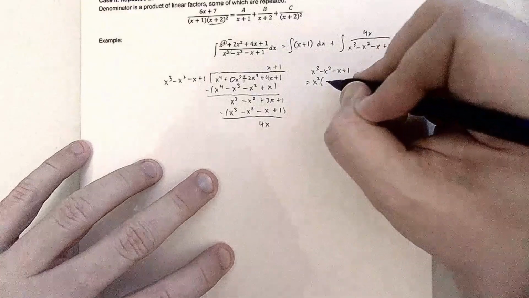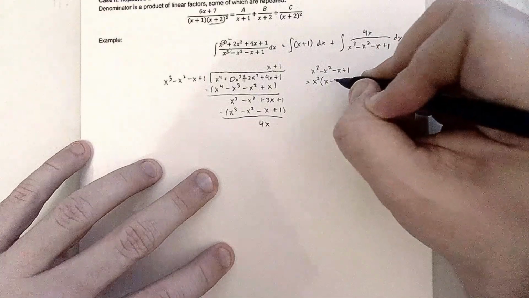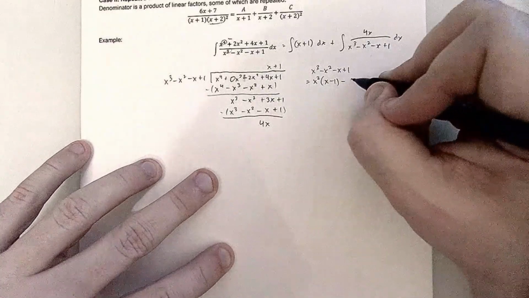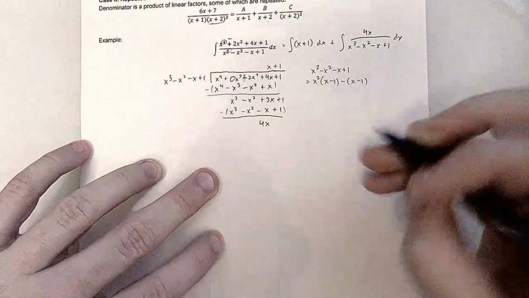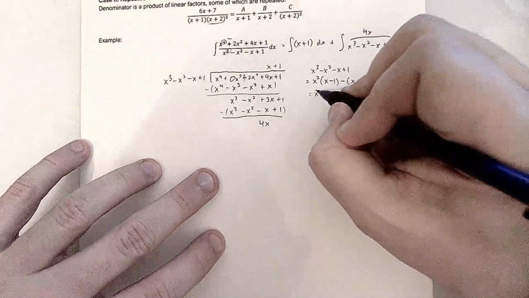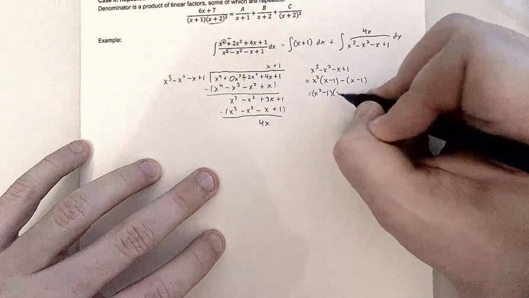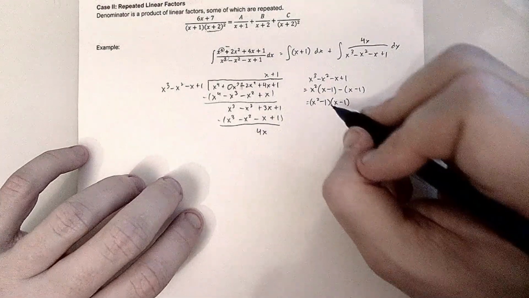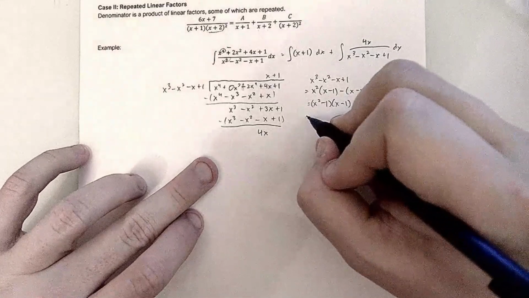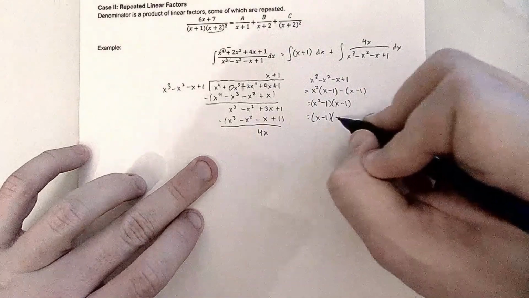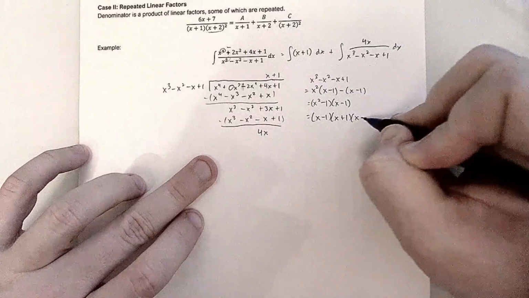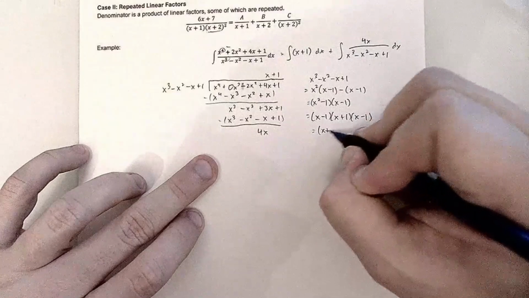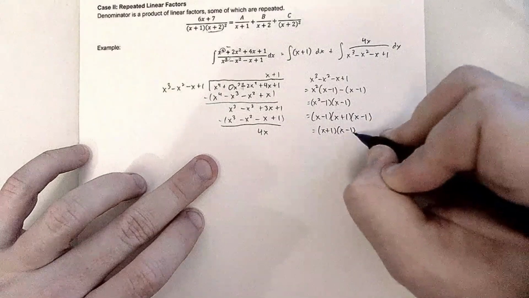We can actually take an x squared out of that first term and get x minus 1. And we can take a minus 1 out of these last two terms and get another x minus 1. And so when we group them together, we're getting x squared minus 1 times x minus 1. And that's not irreducible, that is actually reducible. So we're going to reduce that, meaning we're going to factor it out. And notice we have two x minus 1s. So let's do x plus 1 times x minus 1 squared.